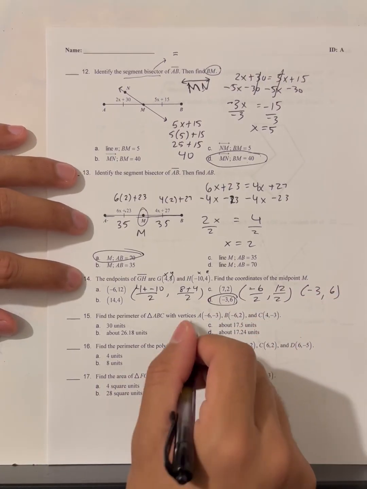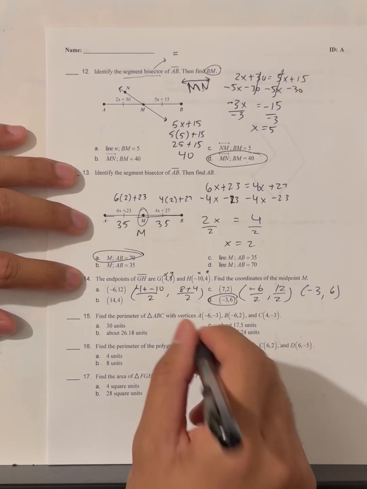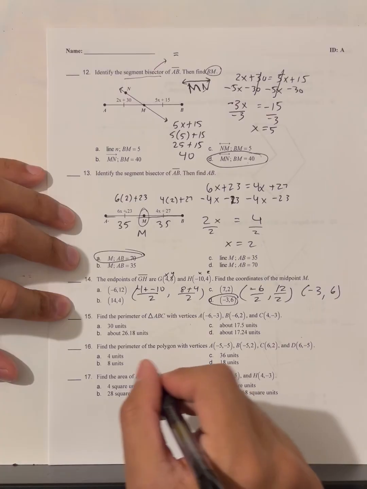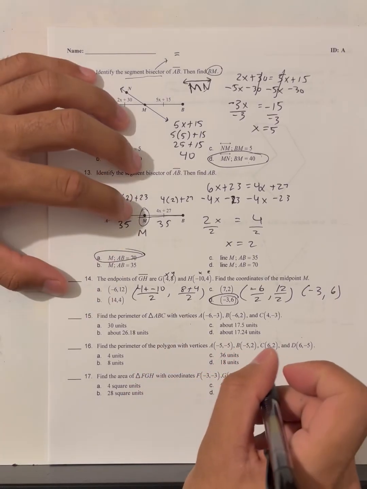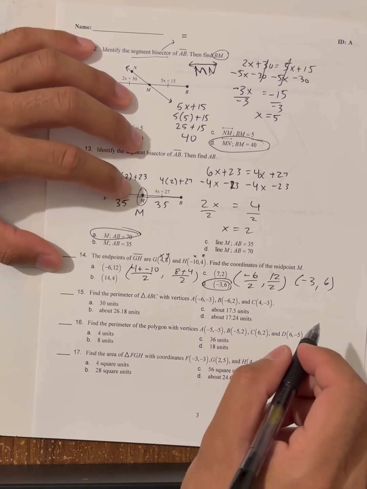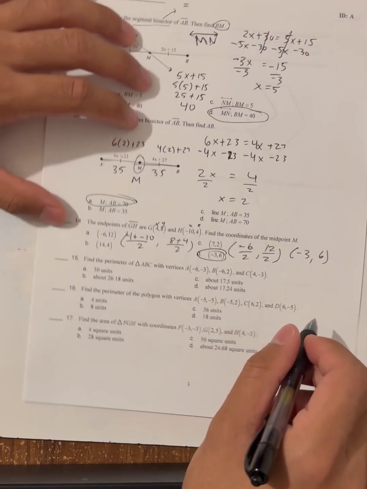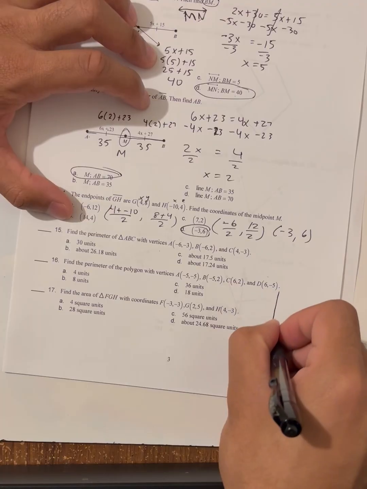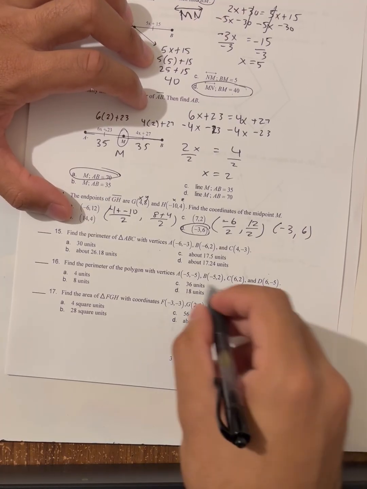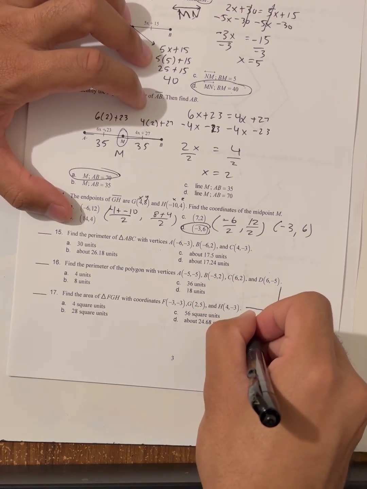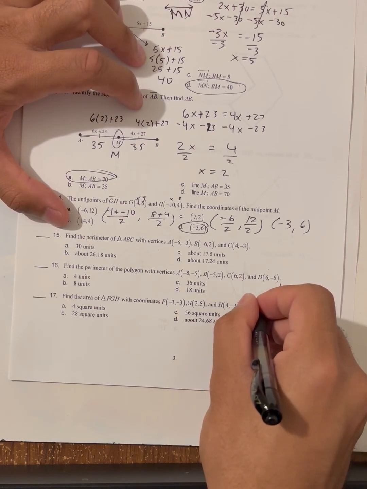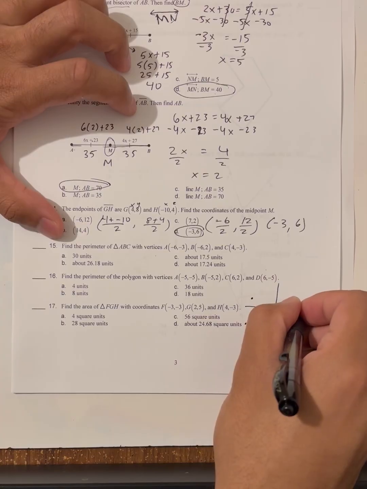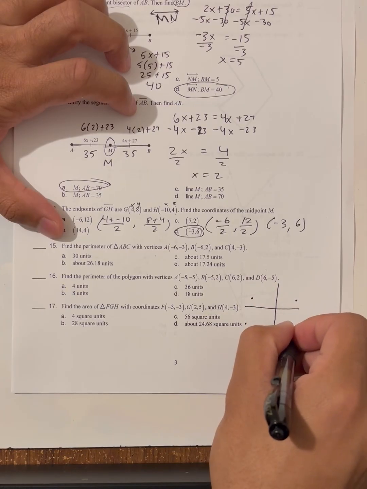Okay, we'll do this question together in class. Okay, so we'll focus on this together in class. Find the perimeter of the polygon with vertices, and it lists out some vertices, so that means 1, 2, 3, 4, that is going to be a rectangular or square type of shape. If we look at this, okay, negative 5, we can say it's like right here. Negative 5, 2 is like right here. 6, 2 is over here. And 6, negative 5, we can say is over here.